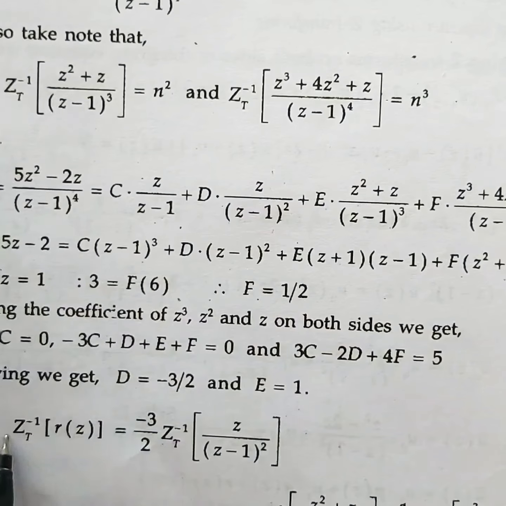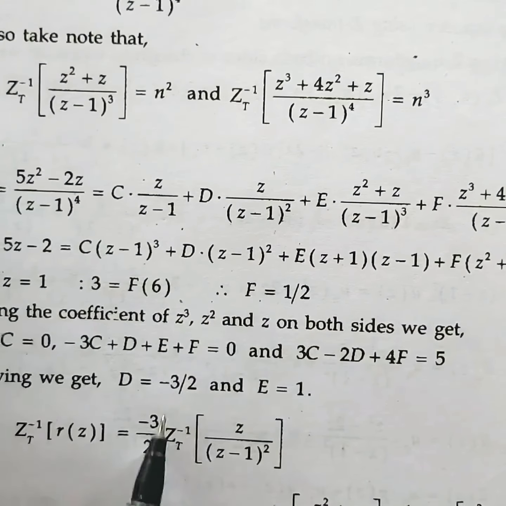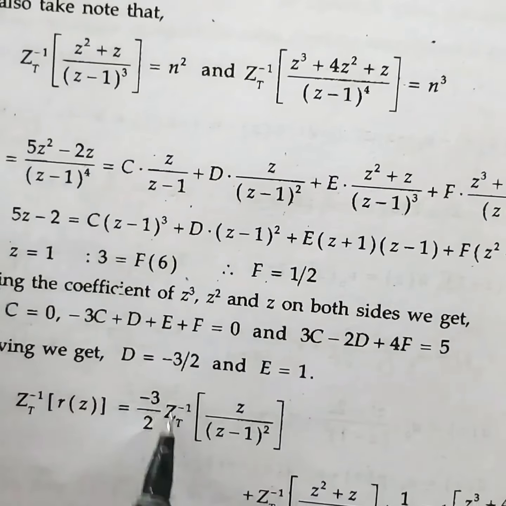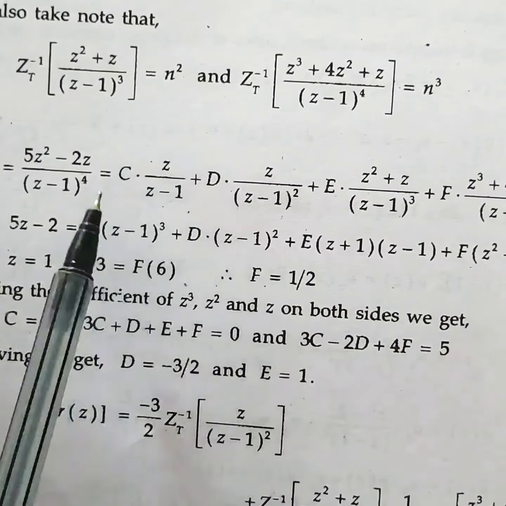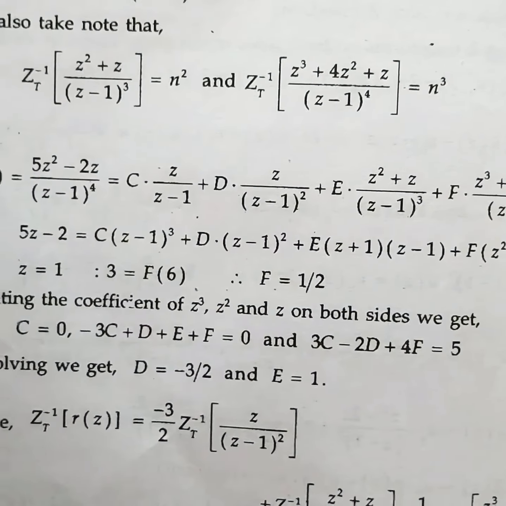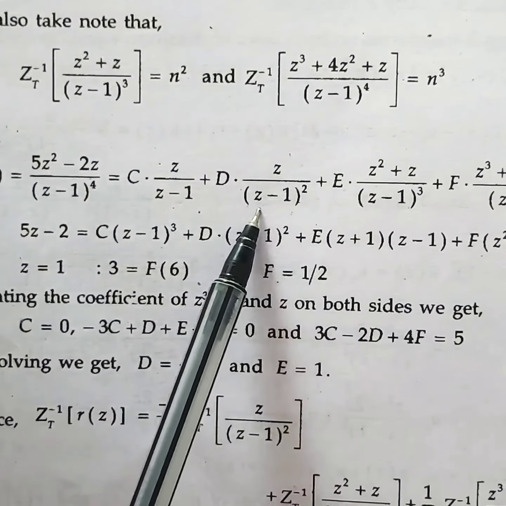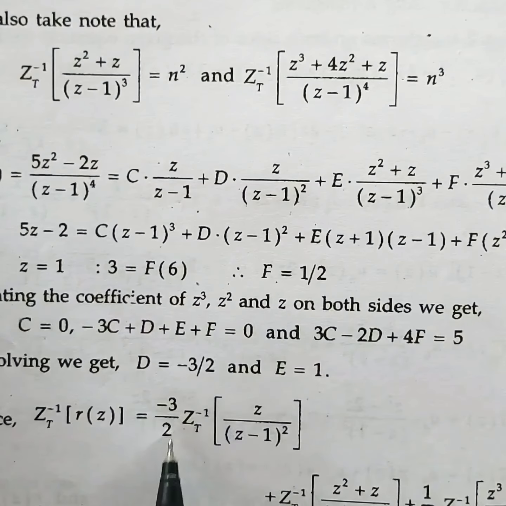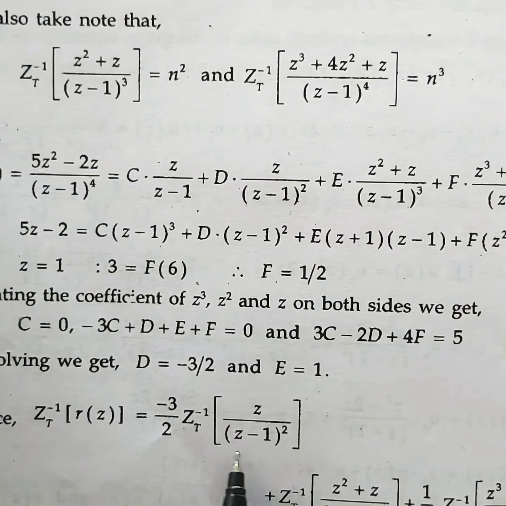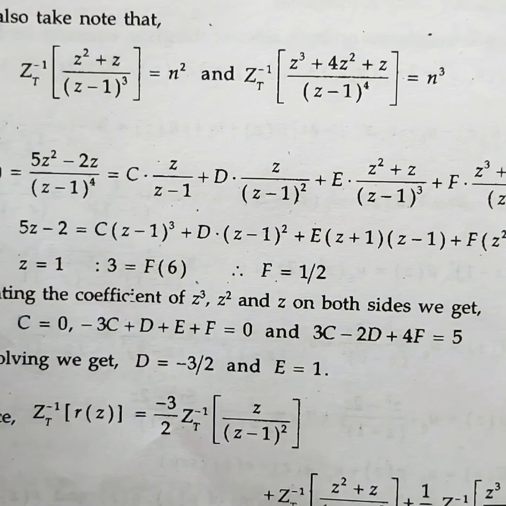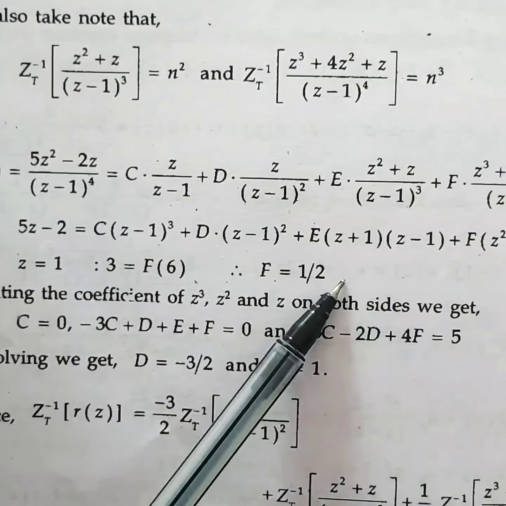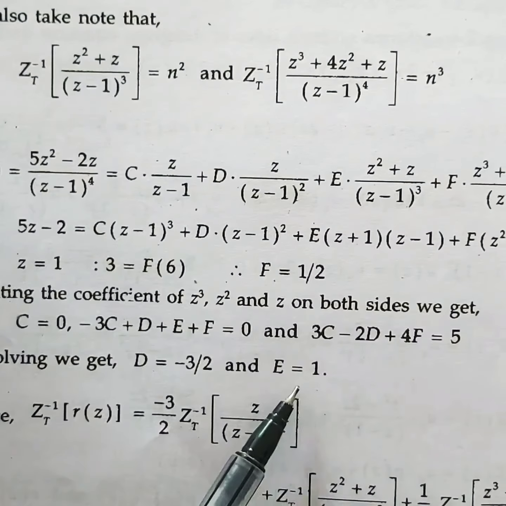So finally we have to apply the inverse Z transform. This is very easy because already we have done everything in the formula format. So first, c is 0, so this term will become completely 0. So we will go with the second term, z by z minus 1 the whole square. The coefficient of d is minus 3 by 2. So the z by z minus 1 whole square formula gives n, and here the e term, e is 1.